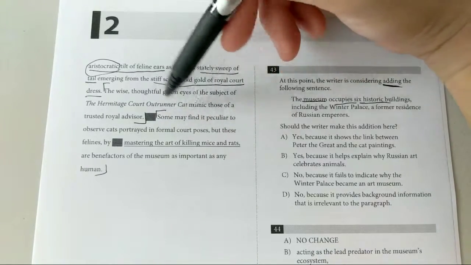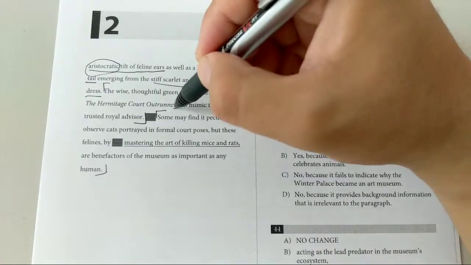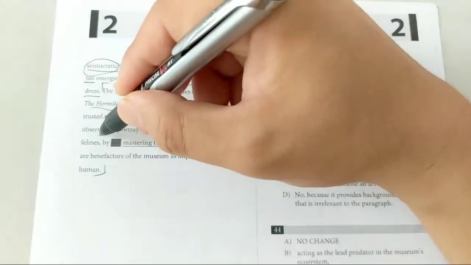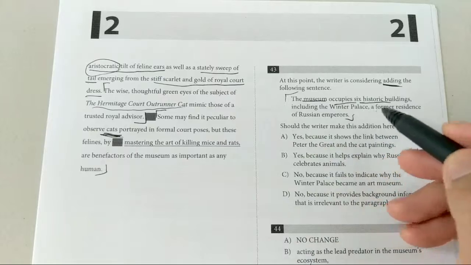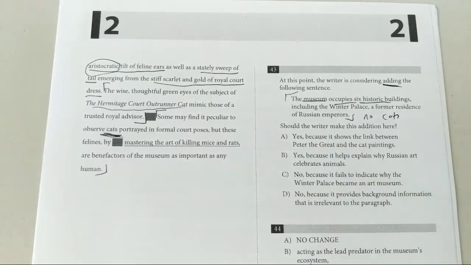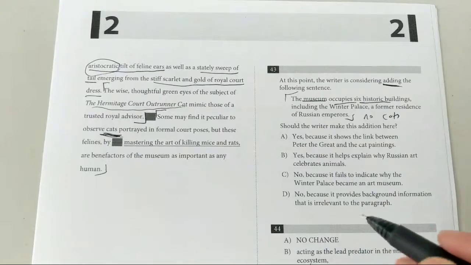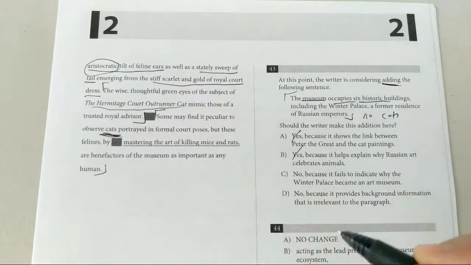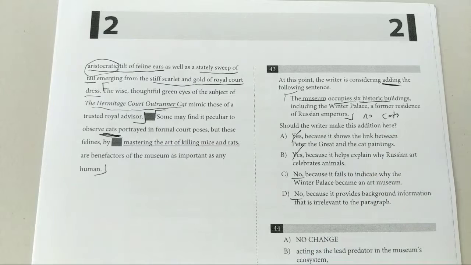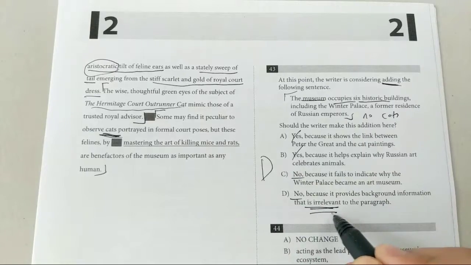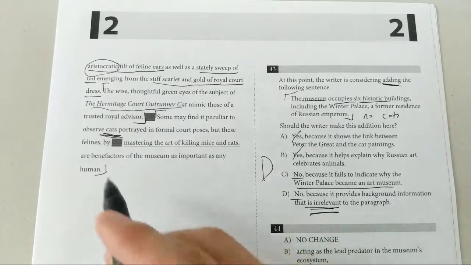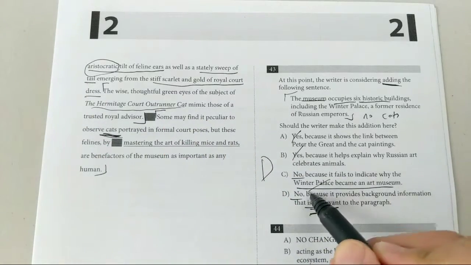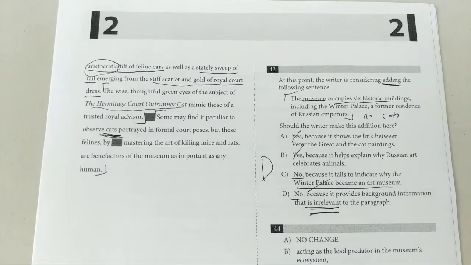So this is still about cats. And then cats again. This here has nothing to do with cats. No cats. So we can get rid of it. We can't add it. So get rid of yes and yes. So it's either between C and D, and here it's D because it's irrelevant, because this whole area did not talk about the Winter Palace. They just brought up the Winter Palace.